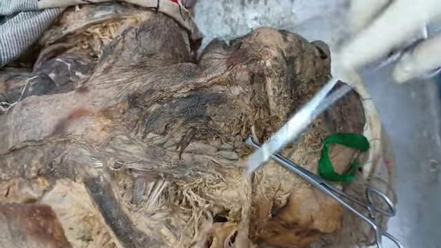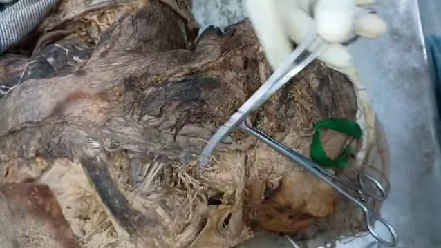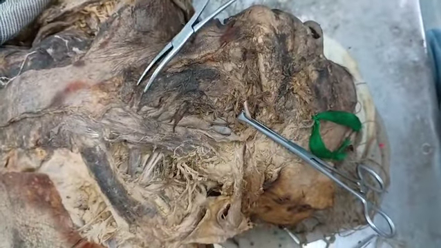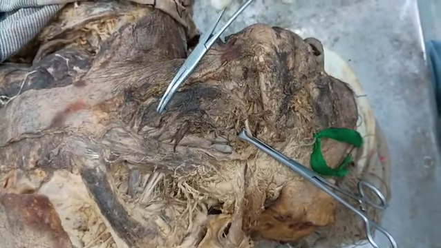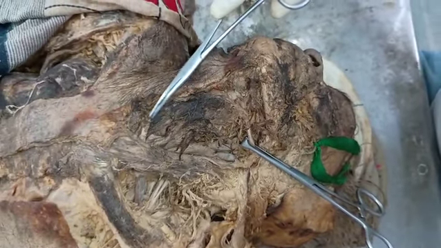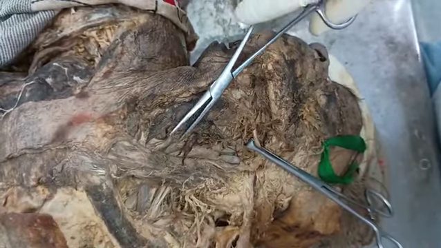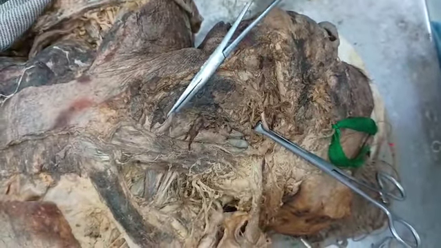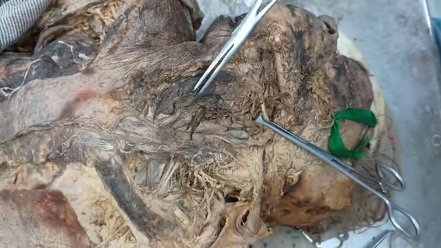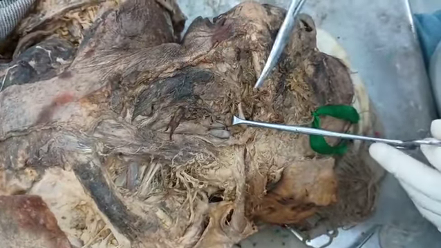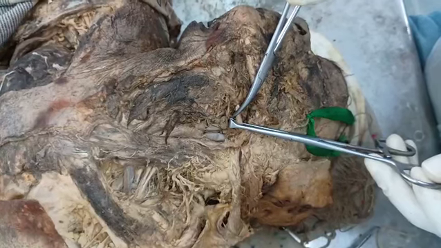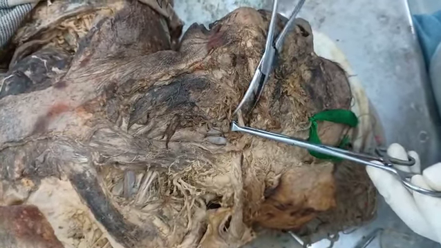So in this anterior triangle we have first this muscle, that is the sternocleidomastoid. Then we have this muscle which we refer to as the superior belly of the omohyoid. This one is the superior belly of the omohyoid muscle. And here we are holding one muscle which is known as the posterior belly of the digastric.